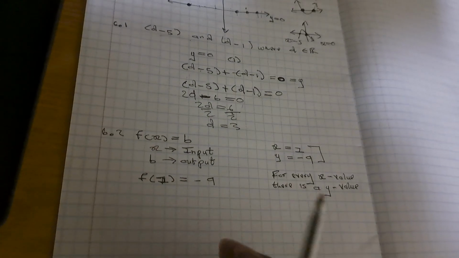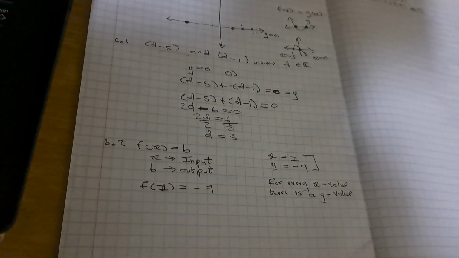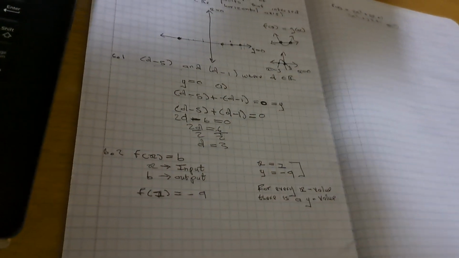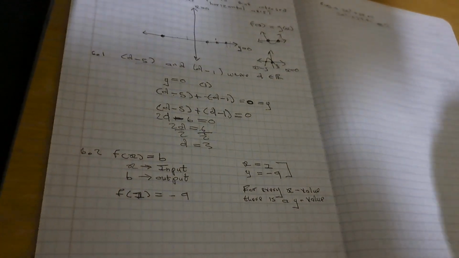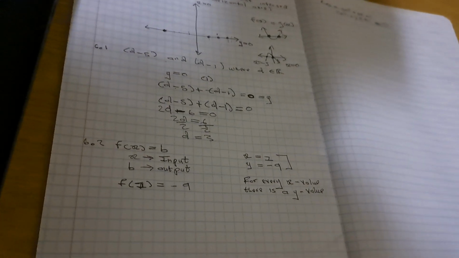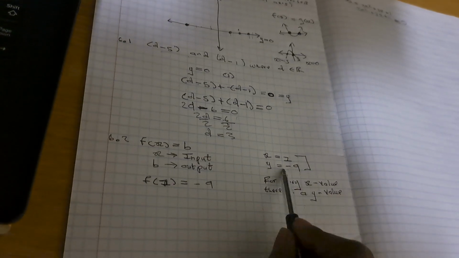That's the definition of a function. Wherever you go, if this definition does not apply, then it's not a function. It could be a circle, it could be a rhombus, it could be a parallelogram, but it's not a function. A function needs an x value. That x value needs to have a y value. That's what we're talking about. So you're given two things here, an x value which has a y value, which is negative 9.